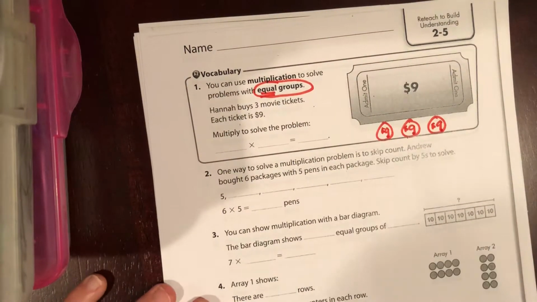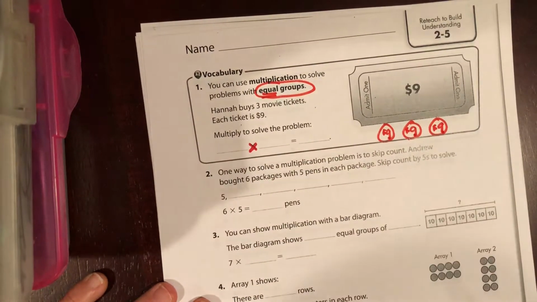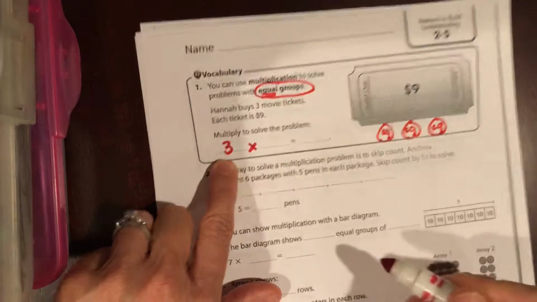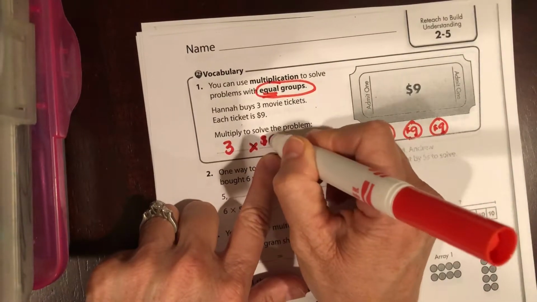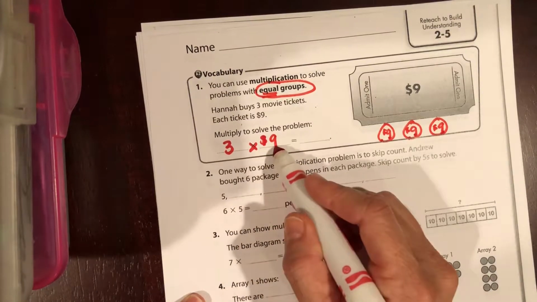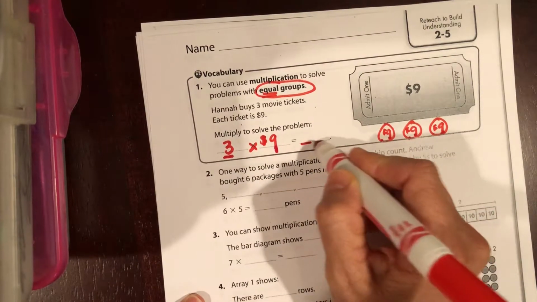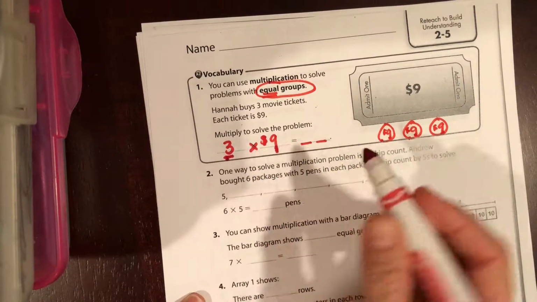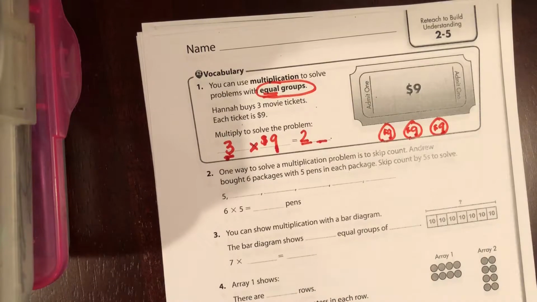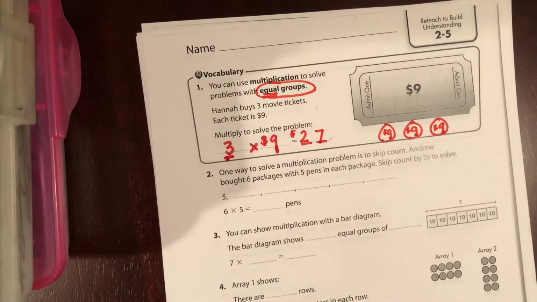So she buys 3 movie tickets and each ticket is $9. So in our multiplication problem, this means groups of. How many groups do we have? 1, 2, 3. We have 3 groups, and 3 groups of what? $9, right? So let's think about our tricks with the 9. We want to figure out how much 3 times 9 is. So 9 is one of our factors. If we're multiplying by 3, what's our first digit that we're going to write? 1 less than 3. So instead of writing a 3, you write a 2. And 2 plus what equals 9? 2 plus 7. So 3 times 9 is $27.